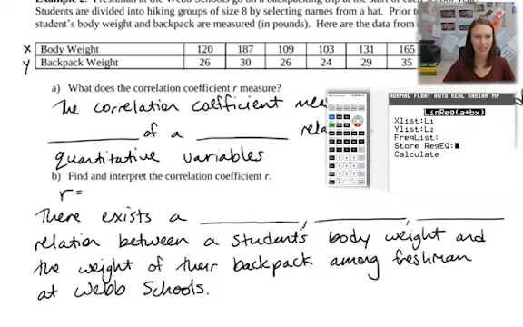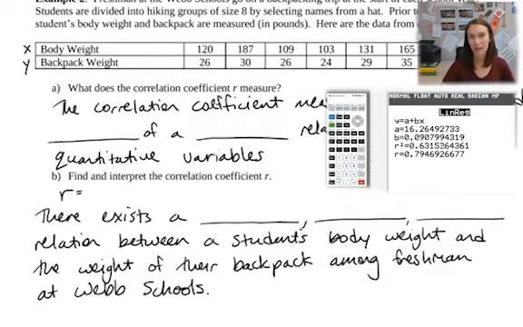We're going to do that in the next example. All right, so I'm going to calculate. And I have a bunch of information here. So I have A, which, if you think about a linear equation, is like my y-intercept. B is my slope because it's attached to X. I have R squared, which is our coefficient of determination, and R, which is our correlation coefficient. So we're not going to talk about R squared yet, but we are going to talk about R.